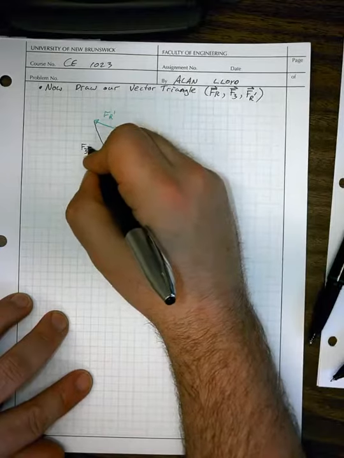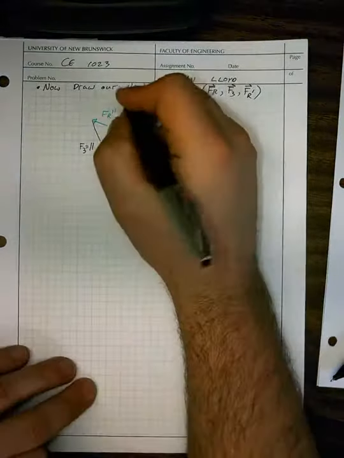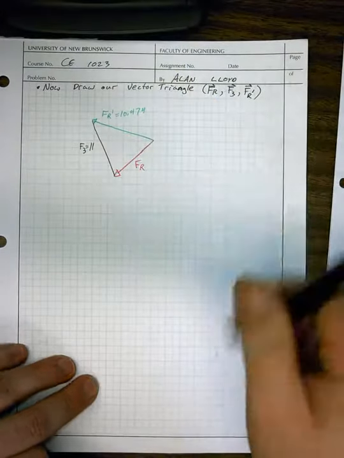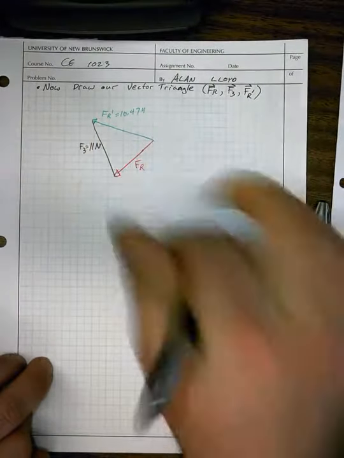And F3 is 11. FR prime is equal to 10.474. This is 11 newtons, and that's 10.474 newtons.